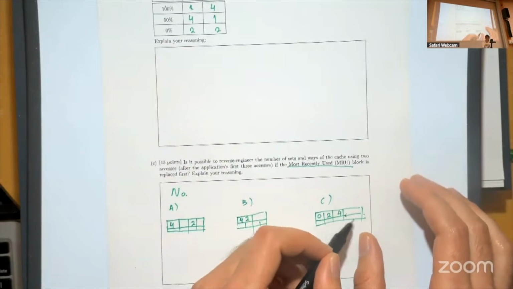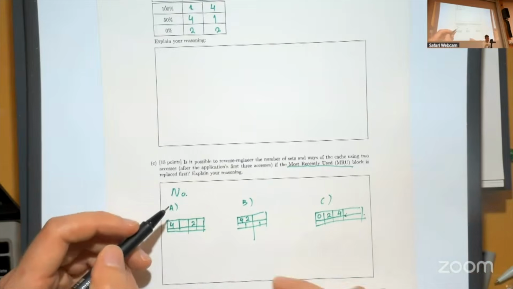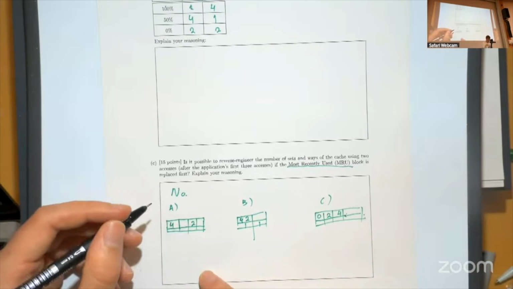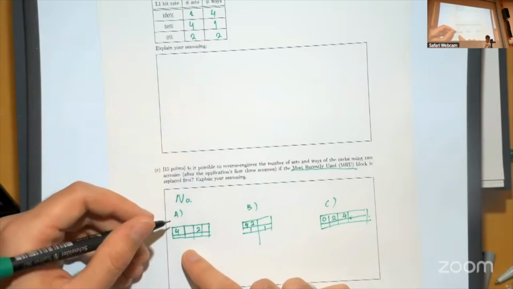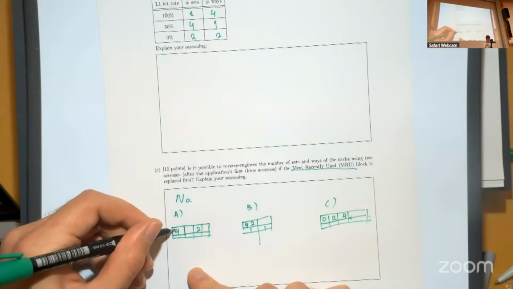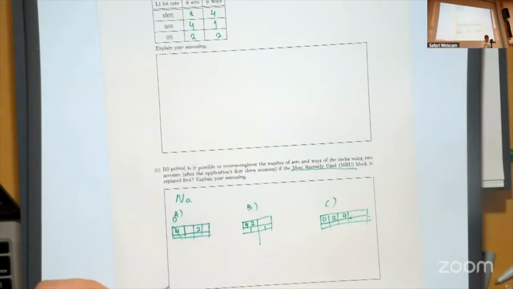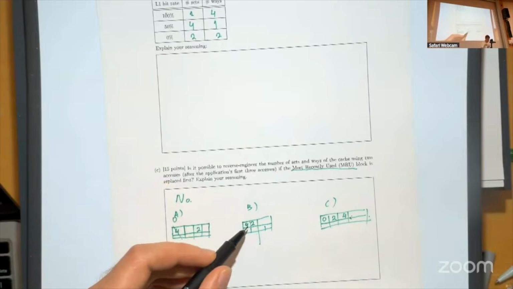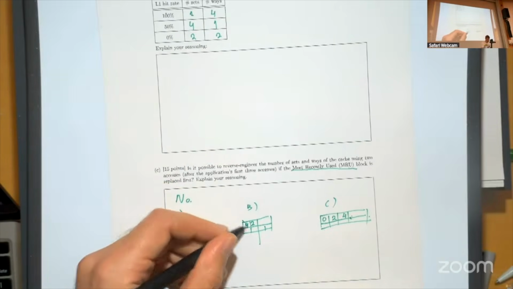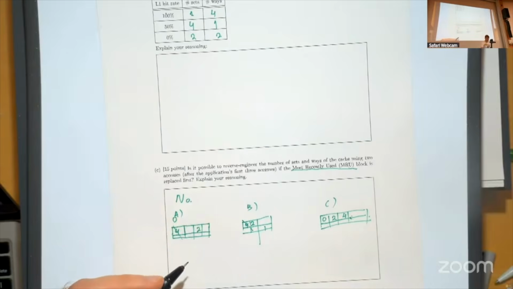But the problem is that if you try to issue 0, for example, then in this case, 0 is going to evict 4 over here because it can only go into this set. Then here, 0 is going to evict 4 again because this is the most recently used.